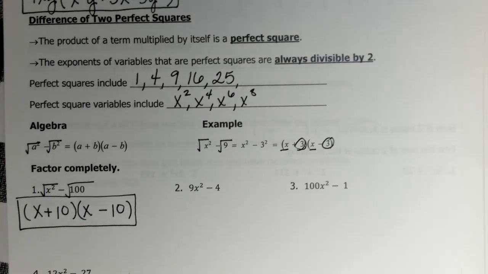So anytime you're given a binomial, you're given 2 terms, you only have 2 things you can do with it. You can either factor out a GCF, or you can do the difference of 2 squares. So those are the 2. Anytime you're given a binomial, that's what you go towards.